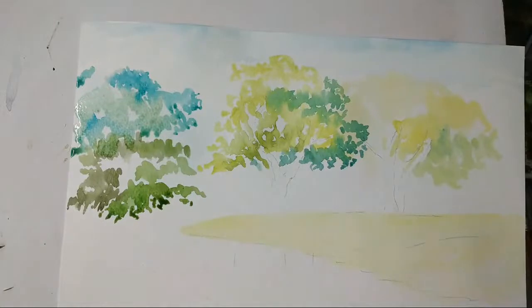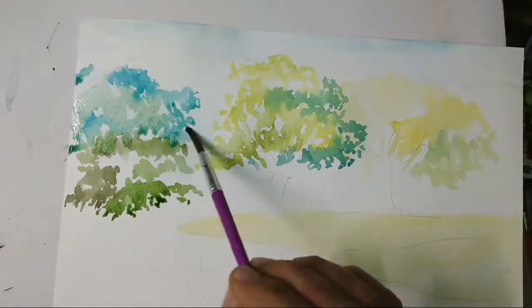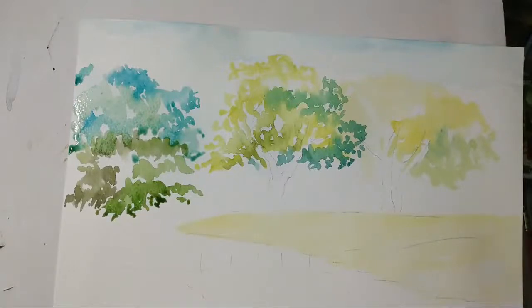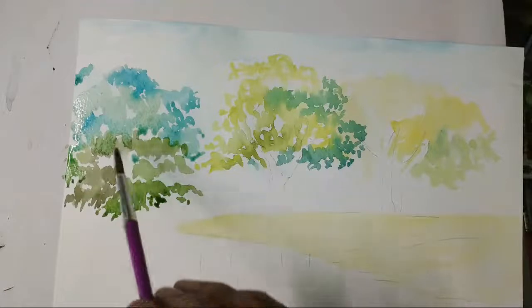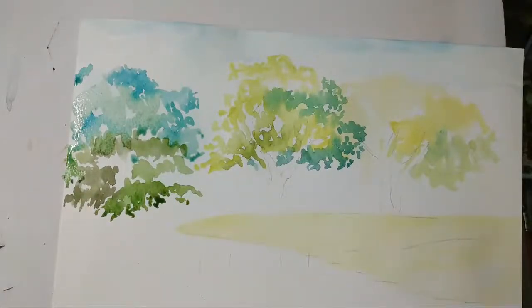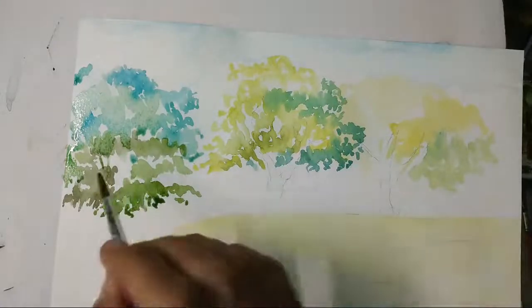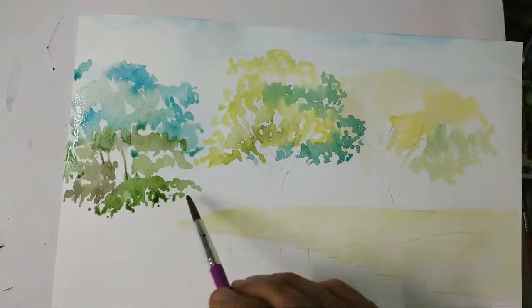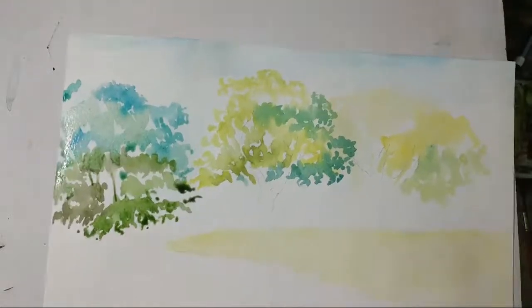Therefore the effect of blue is coming with light green also in the background. This is the tree part done.